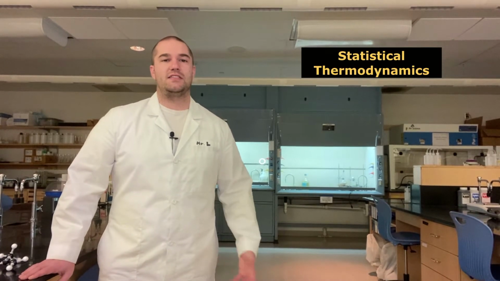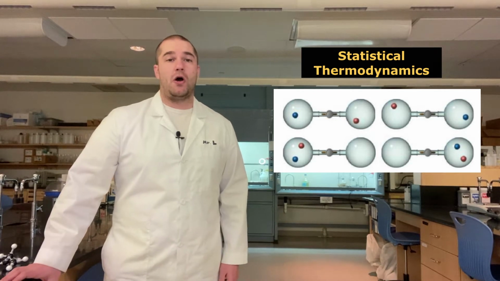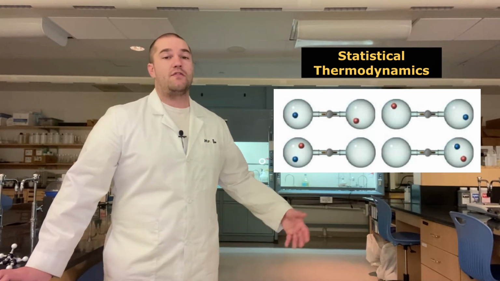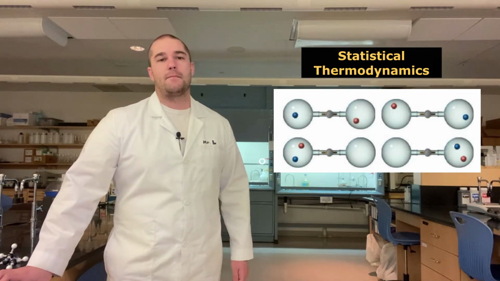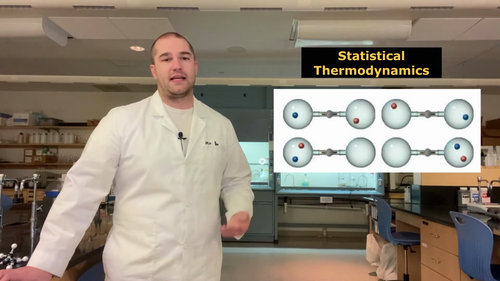So the first thing we're going to talk about is entropy at the molecular level, or the idea of statistical thermodynamics. This was first thought about by a guy named Boltzmann. And if we have this thought experiment here where we've got two particles on one side of a flask, a red one or a green one or whatever, you've got two different particles, and then you've got some empty flask on the other side. So if we open the flask, there's four possible outcomes that can occur here.